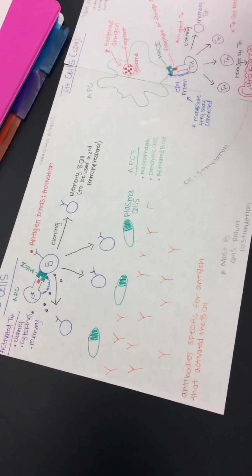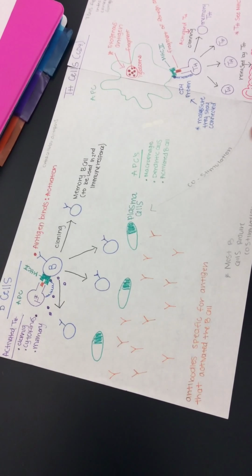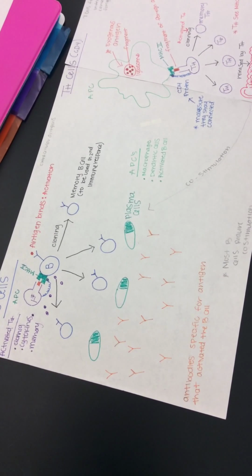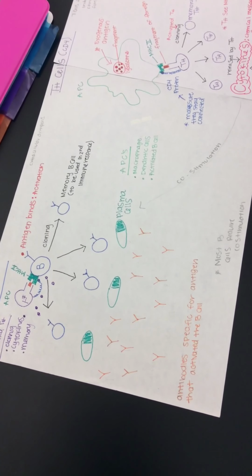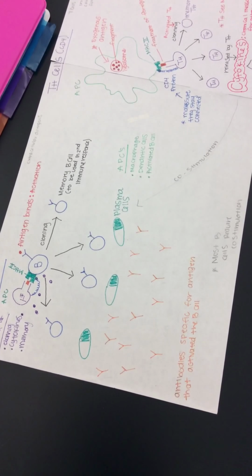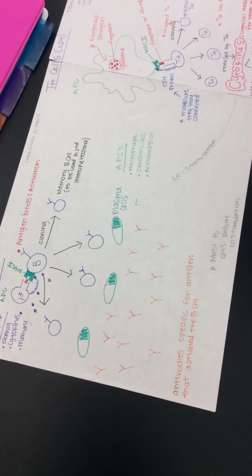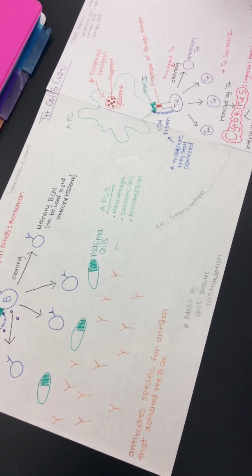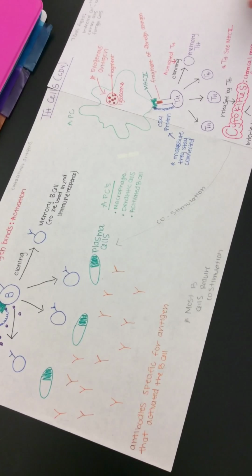This memory cell is gonna help you. Say you see that antigen a second time, which is gonna help cloning go a lot faster. It's also gonna make the cells live a lot longer and attack more forcefully. The second time around, it's more forceful.